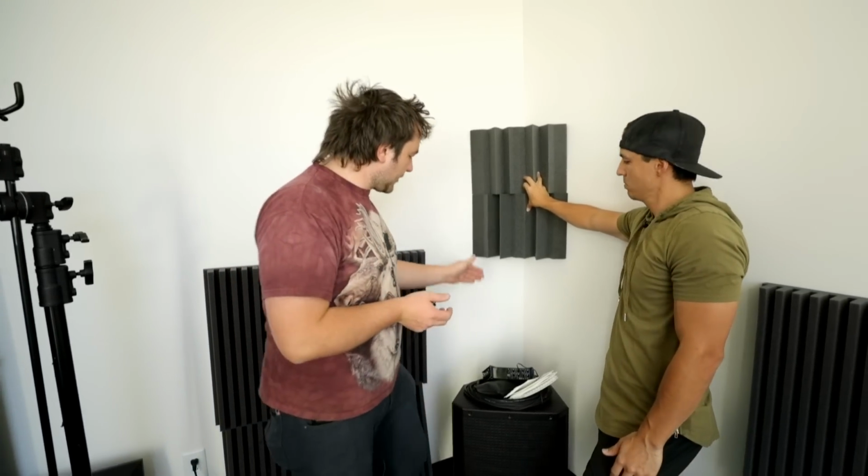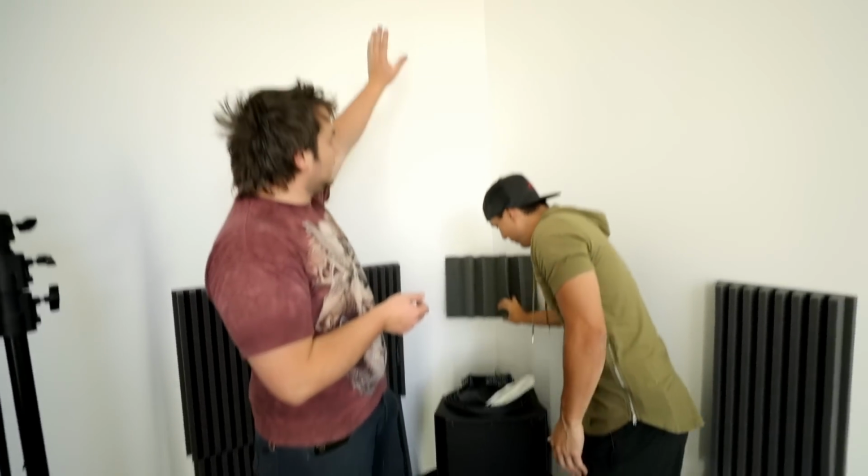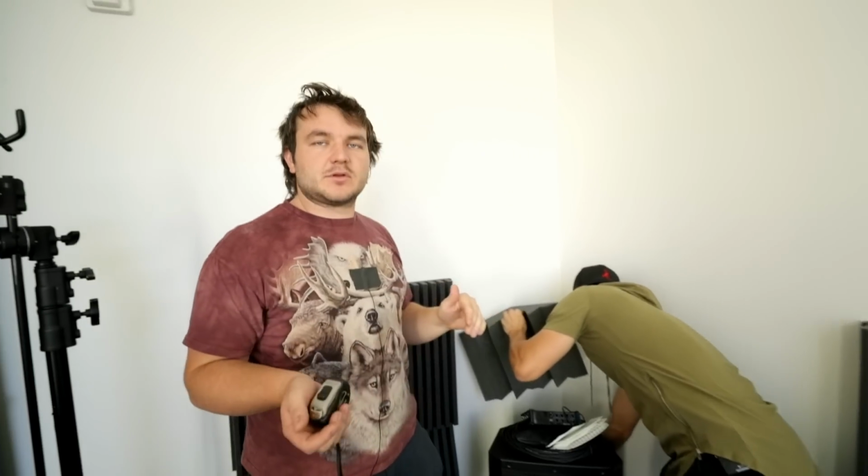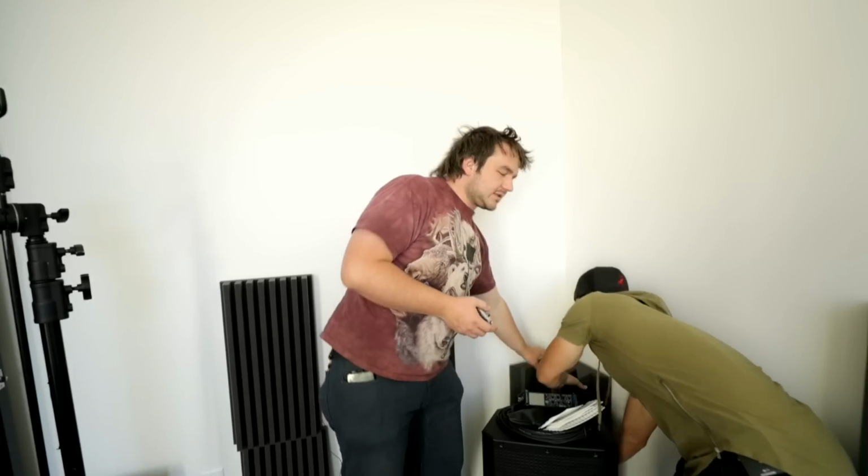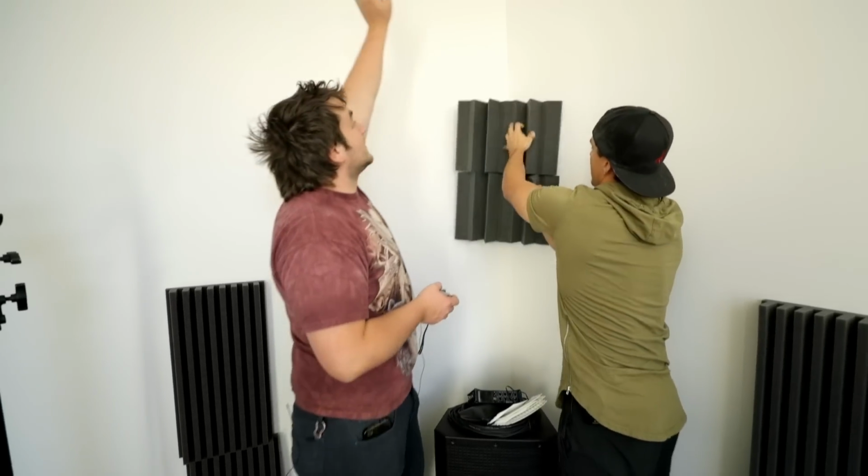In this scenario, like I said, we're gonna do more of a dead room. So we're gonna go actually floor to ceiling on these bass traps. But if you can't afford that, or it doesn't make sense to, get some in the bottom, get some in the middle, and get some at the very top.